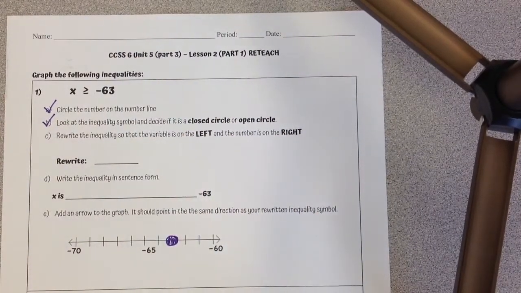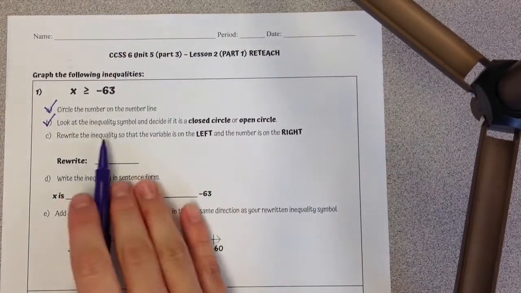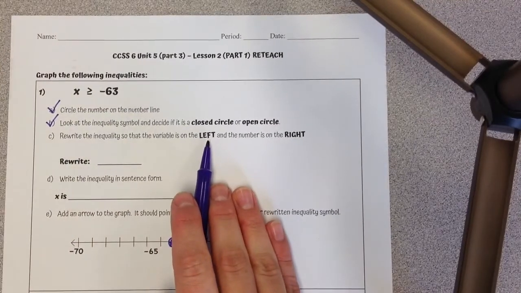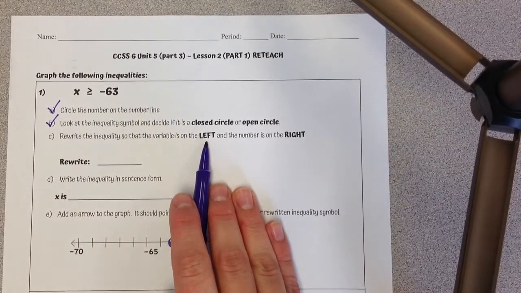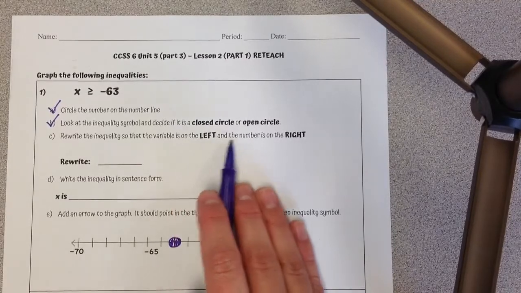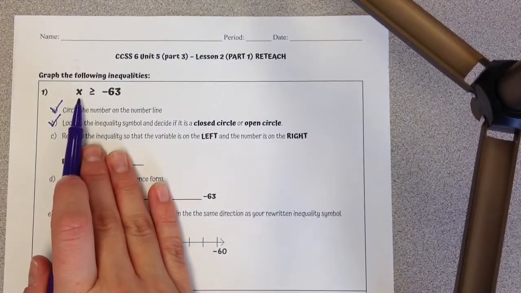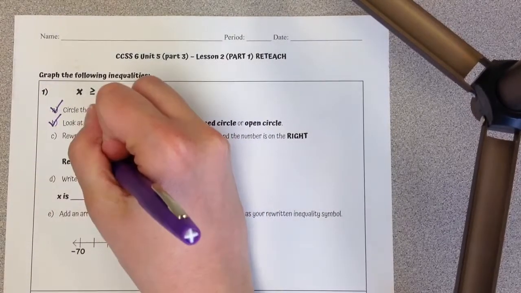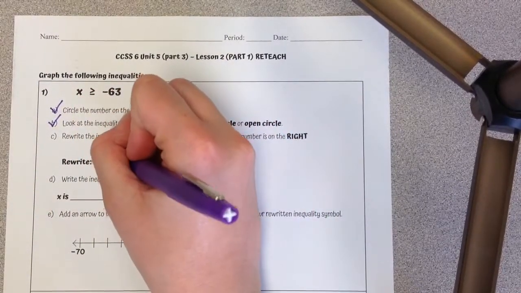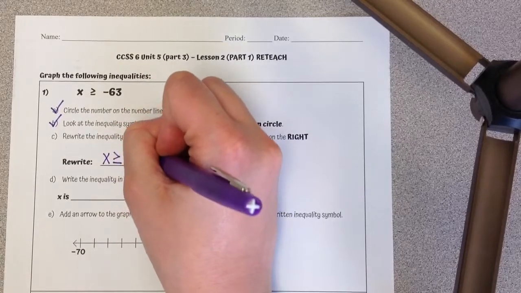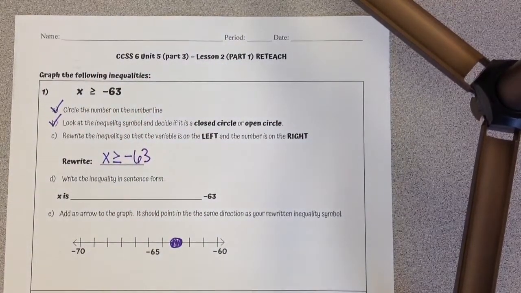Okay, the next thing I'm going to do is rewrite the inequality so that the variable is on the left. We always want the variable to come first because it's just easier to work with, and the number on the right. In this case, our variable is already on the left, so when I'm rewriting it, it's going to look the exact same. X is greater than or equal to negative 63 because it's already written that way.